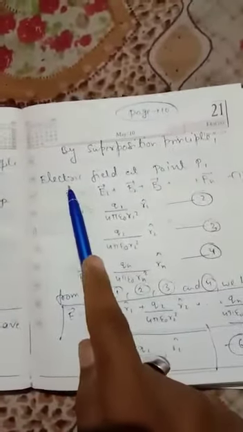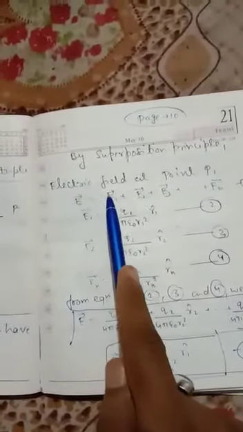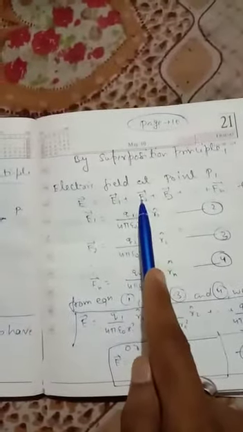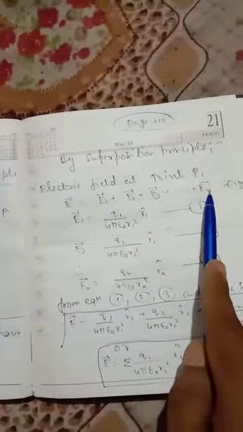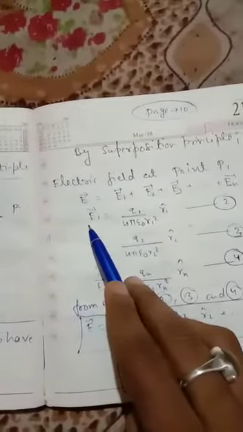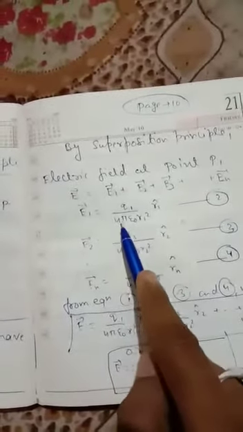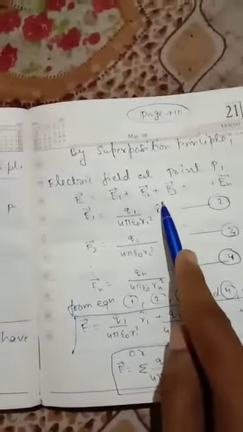Now come to the electric field at point P. What is E? E is the vector sum of E1 plus E2 plus E3 up to En. Why am I using vectors? I told you in the last video, electric field is not a scalar quantity, students. It is a vector quantity. The vector sign is present on all the quantities. What is E1? Since we calculated the electric field due to point charges, the vector E1 is Q1 by 4 pi epsilon naught R1 square into R1 cap unit vector.